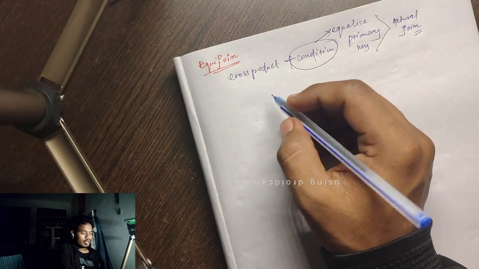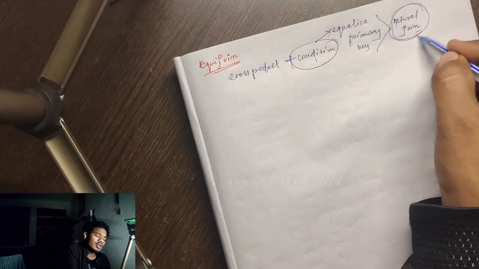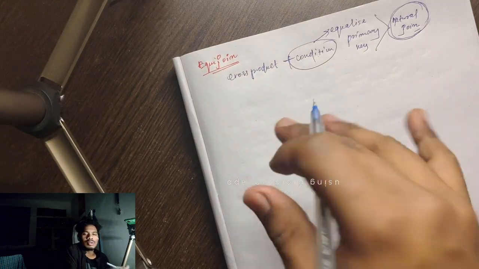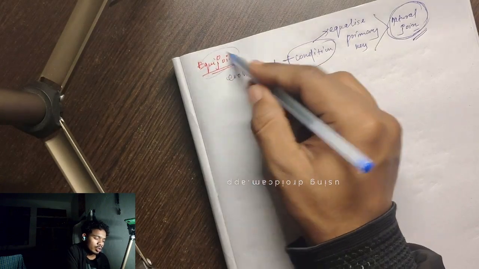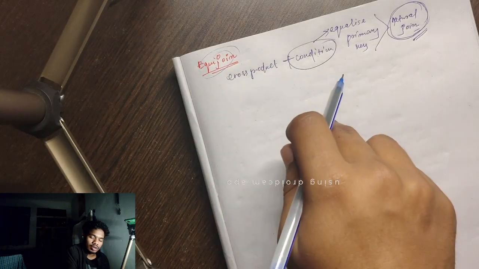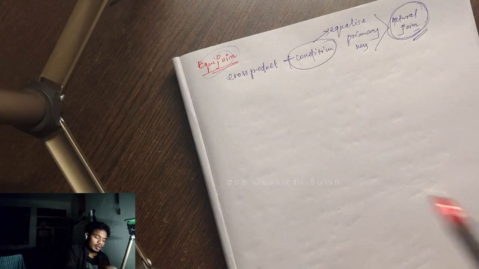But in natural join, we only write direct natural join between two tables, whereas in equi join we have to do the cross product and write the condition. Let me write a query for you.